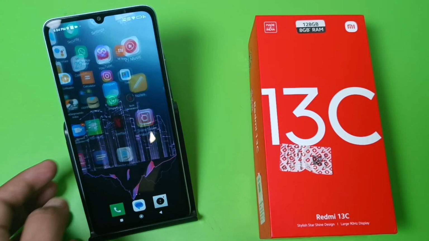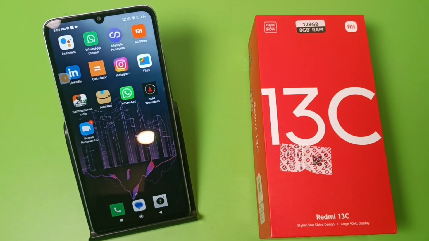In this video I'm talking about how you can add widgets to your Redmi smartphone.